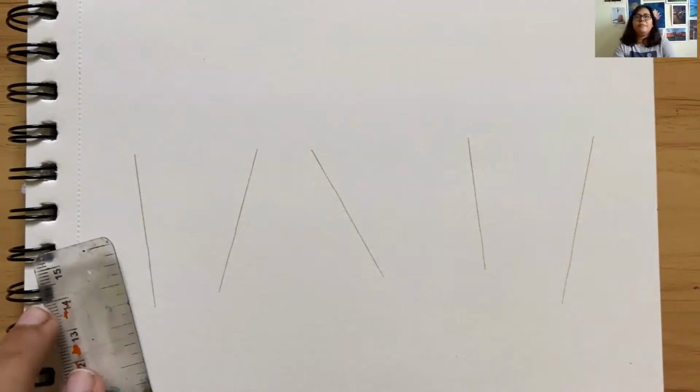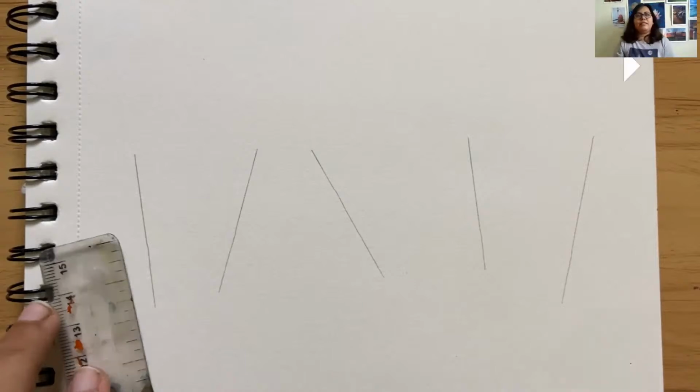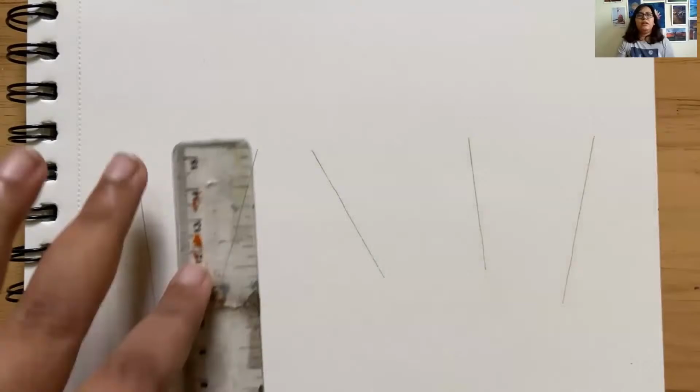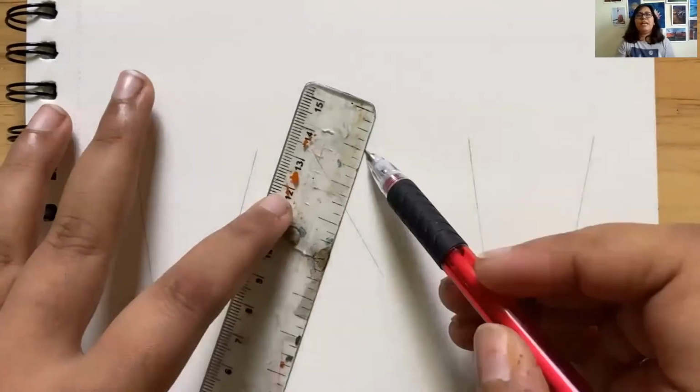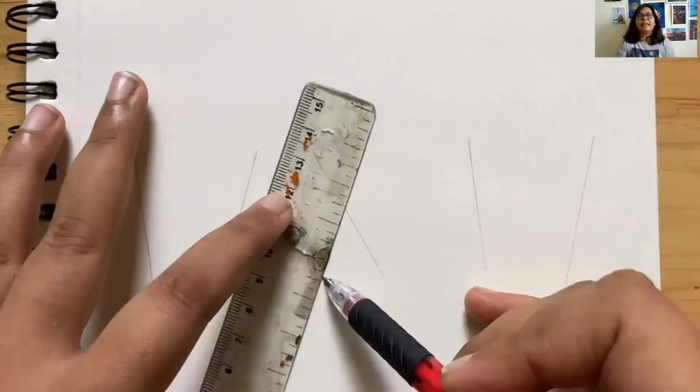We are just drawing the basic body structure now. Like I said, none of these lines should be completely straight. They should be at an angle, either tilting leftwards or rightwards. Okay. Now next, let us cross all of these lines. So see how we'll be crossing. So just think of it as if you're making an X.